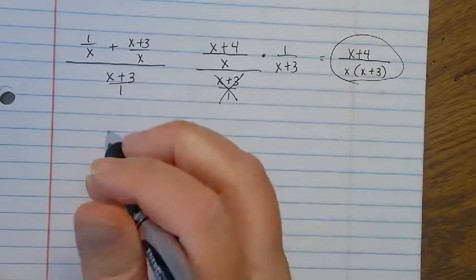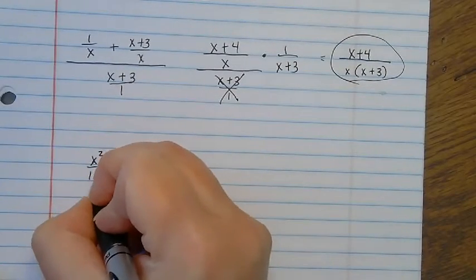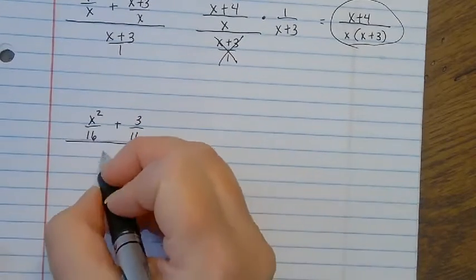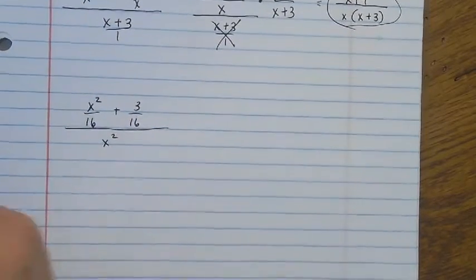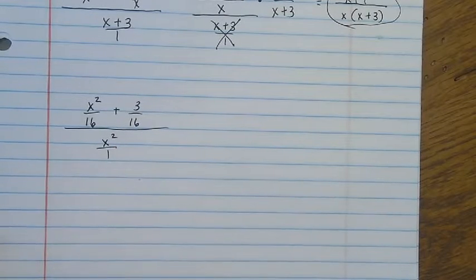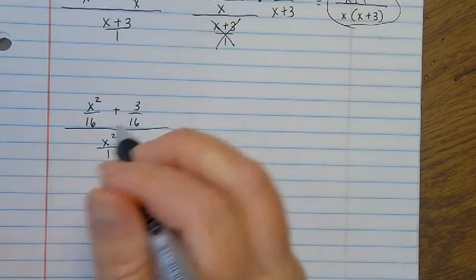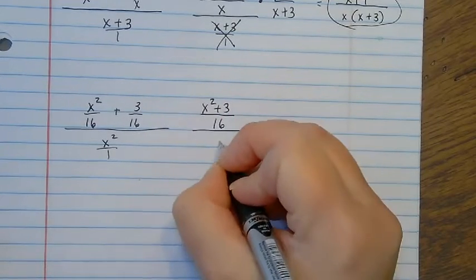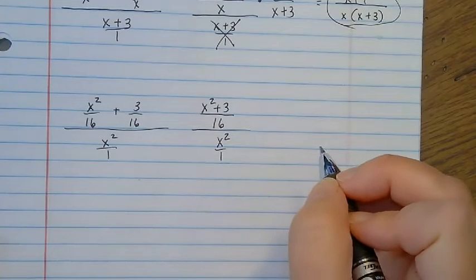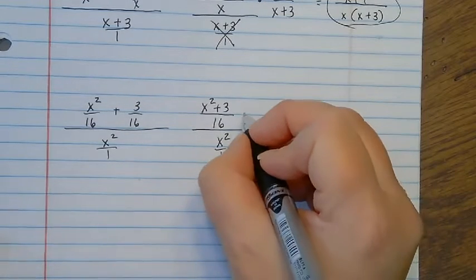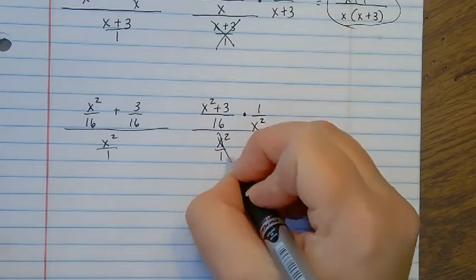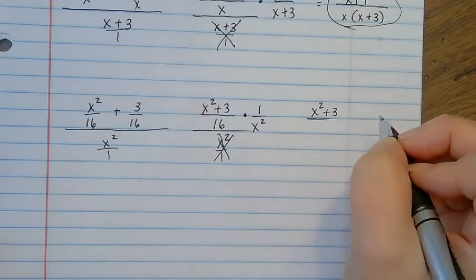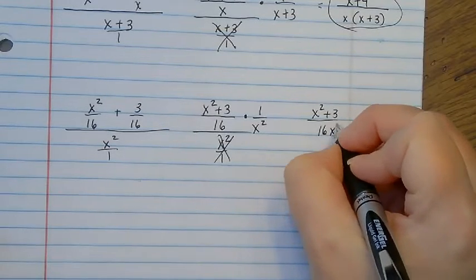Let's do another example. x squared over 16 plus 3 over 16 over x squared. And since the numerator is a fraction, I'm going to go ahead and make the denominator a fraction. So on the top, it's addition. I already have a common denominator, so it's going to be x squared plus 3 over 16 over x squared over 1. So dividing by a fraction, I'm going to multiply by the reciprocal. So now on top, I have x squared plus 3 times 1, which is just x squared plus 3. And on the bottom, I have 16x squared.